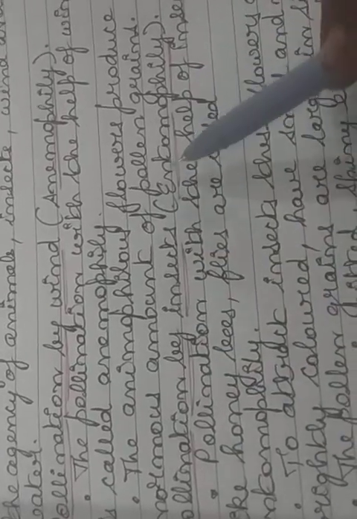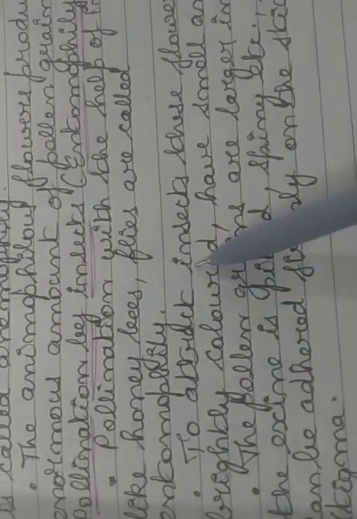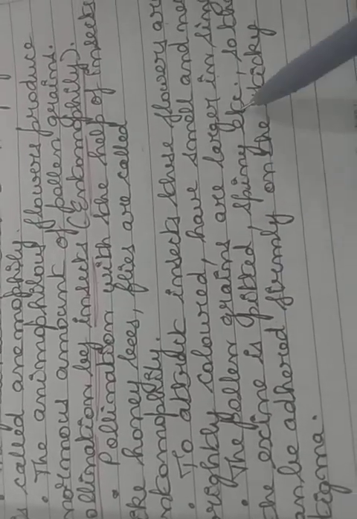Pollination by insects, entomophily. Pollination with the help of insects like honeybees and flies is called entomophily. To attract insects, these flowers are brightly colored and have smell and nectar. The pollen grains are larger in size. The exine is pitted, spiny, etc., so they can adhere firmly on the sticky stigma.